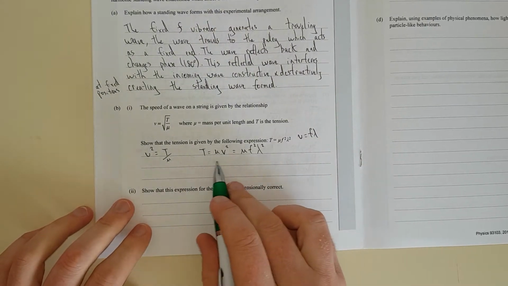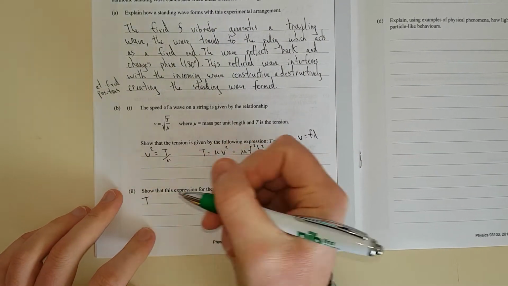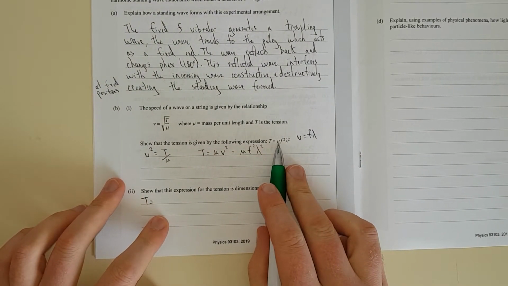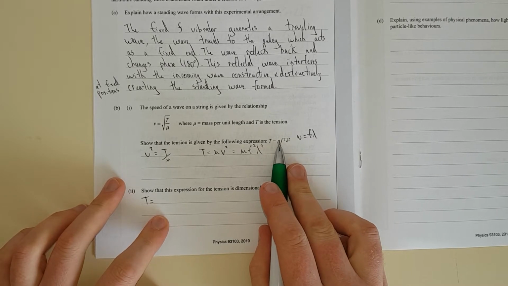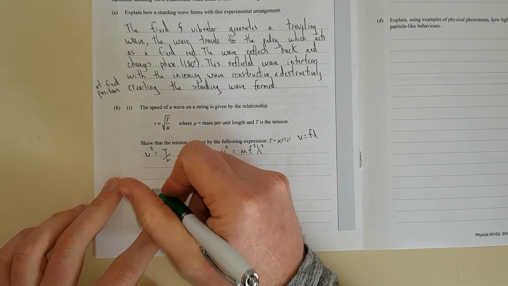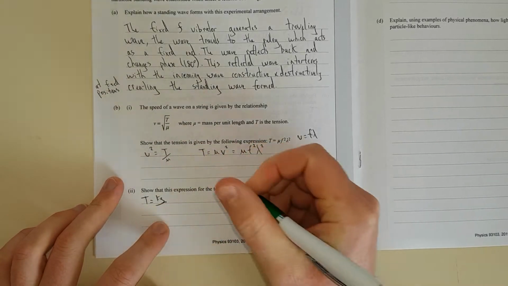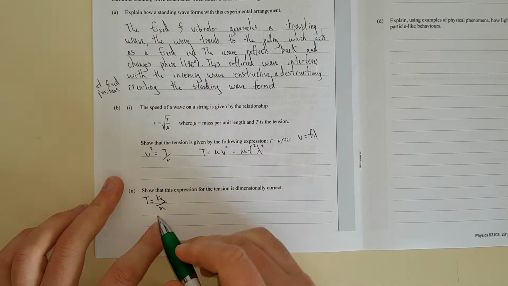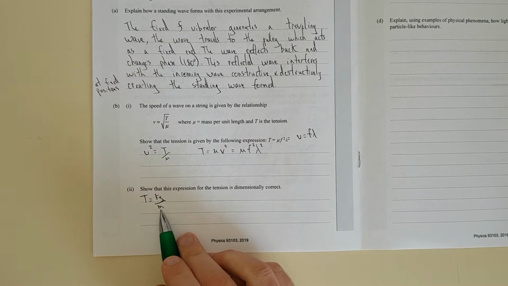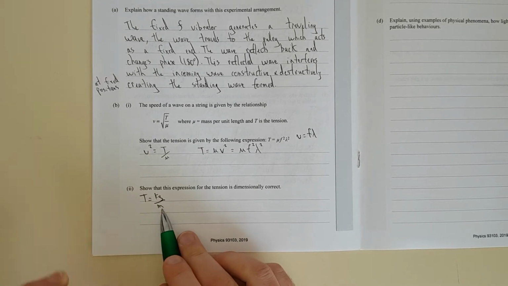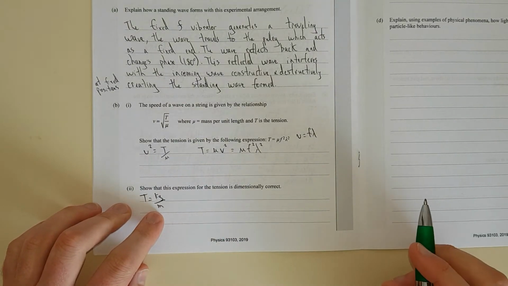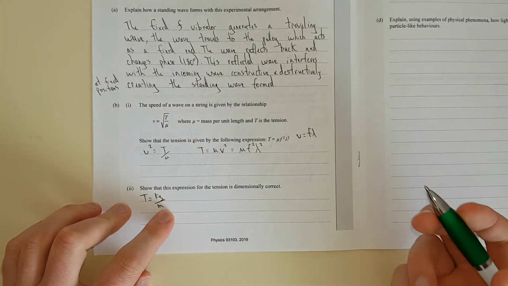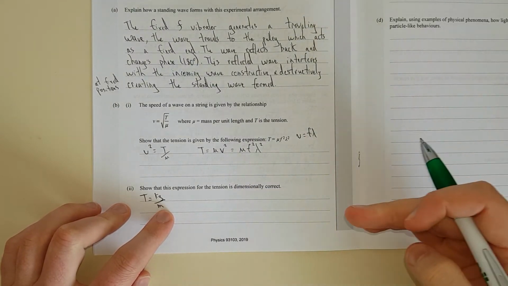But anyway, what we're going to do is show that tension, which is a force, so it's measured in newtons, is equal to, and what I'm going to do now is substitute in all the units for each value. Mass per unit length just literally means mass, which is kilograms, divided by length, and the SI unit for length is meters. So mass per unit length is kilograms per meter. Frequency is just hertz, but really it's cycles per second, so it's per second.